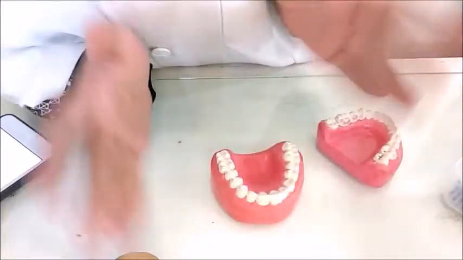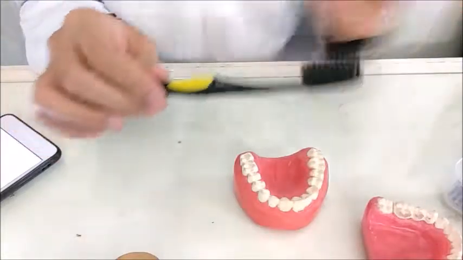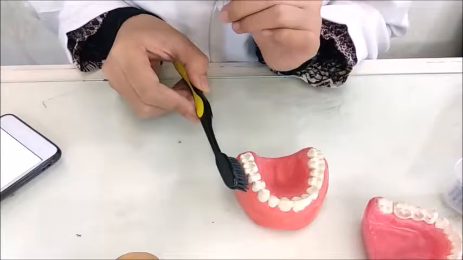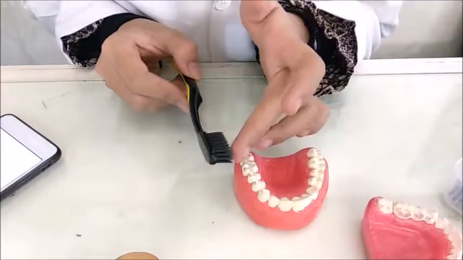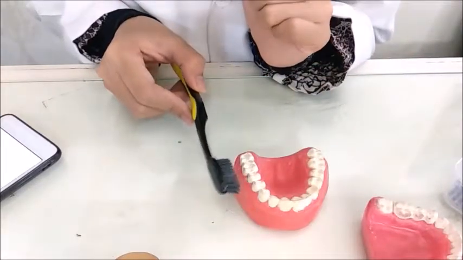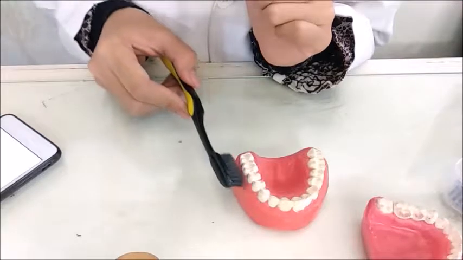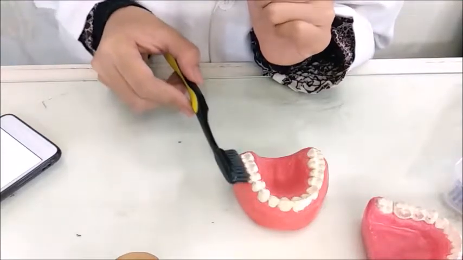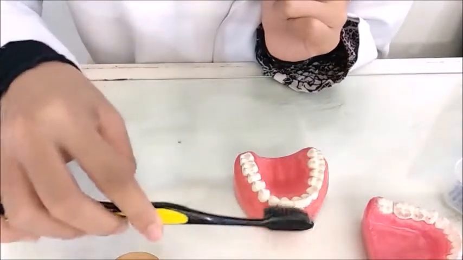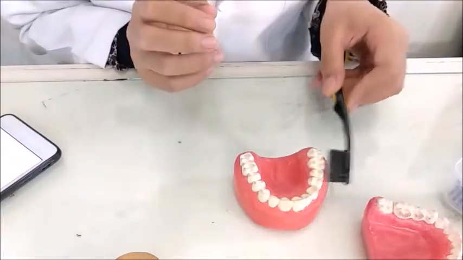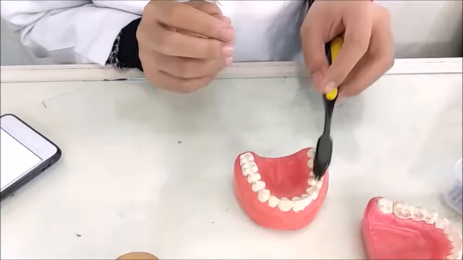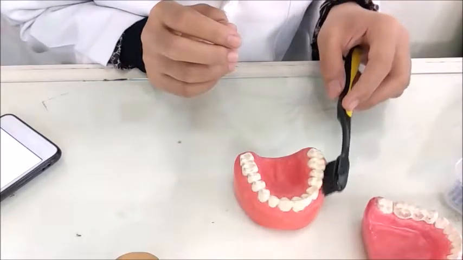So how to brush our teeth? I will use this toothbrush to demonstrate. The toothbrush will be placed at a 45 degree angle, facing the gingiva, because we want to make sure that the soft bristles of the toothbrush engage the sulcus area. Gently move the brush back and forth in a tooth-wide stroke. So you brush like this on all the tooth surfaces, the outer surface and also the inner surface and also the chewing surface. Make sure it is 45 degrees so that it will engage the sulcus.